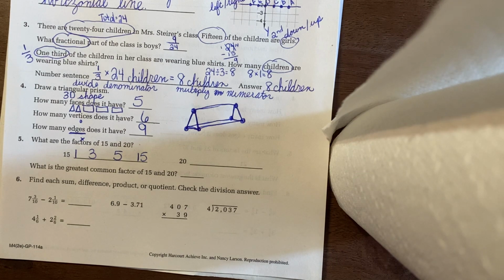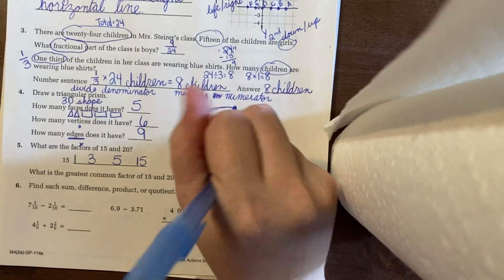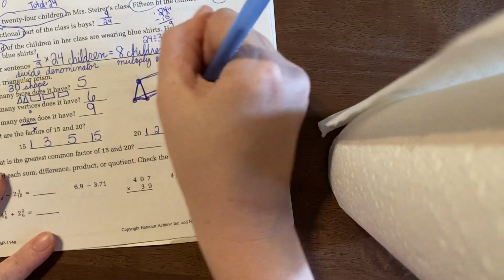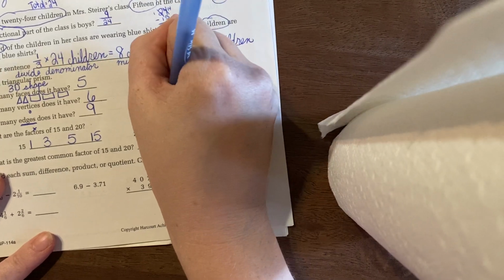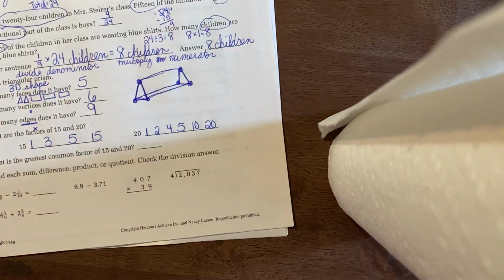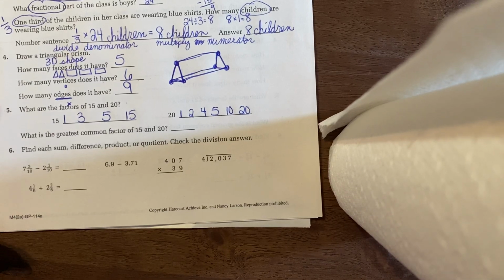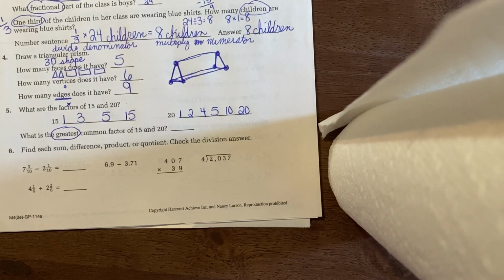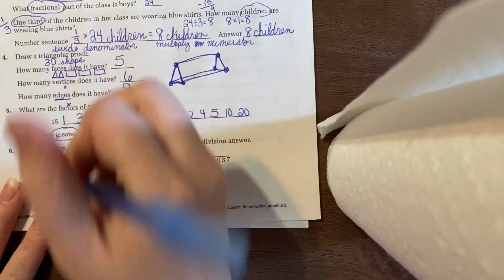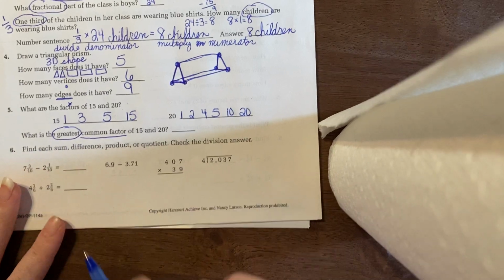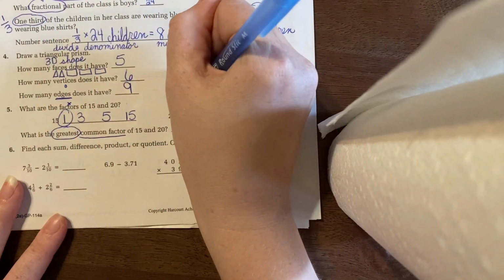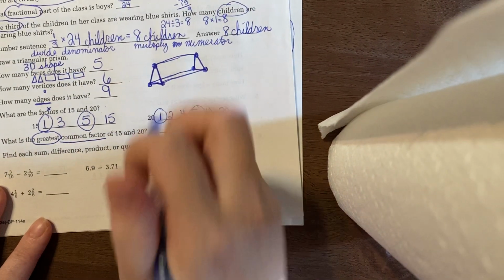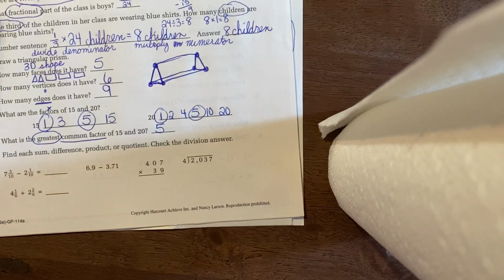Now I'm going to look at 20. I could do 1 and 20. I could do 2 and 10. I could do 4 and 5. Those are all the factors of 20. What is the greatest common factor between 15 and 20? So let's find the common factors that they have, ones that they have the same, then find the greatest one. They both have 1, and they both have 5. That means that the greatest common factor is 5, the biggest number that they have there.